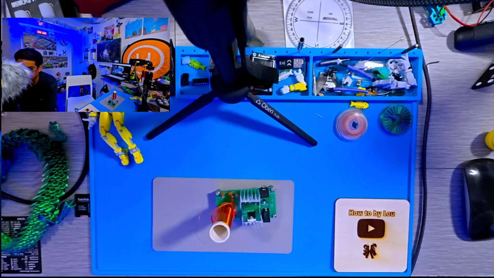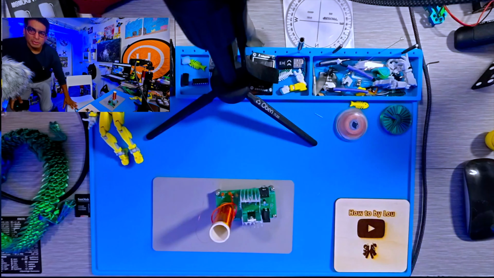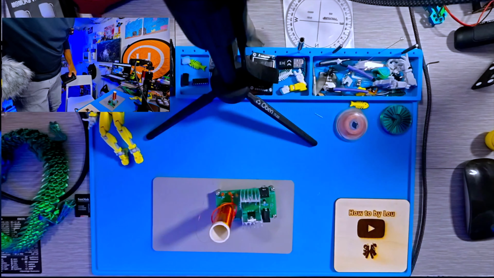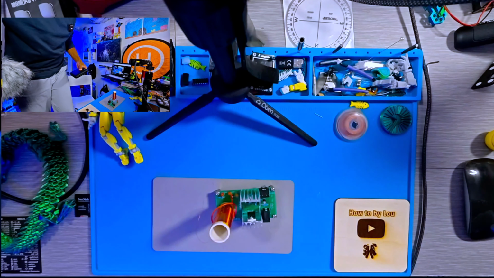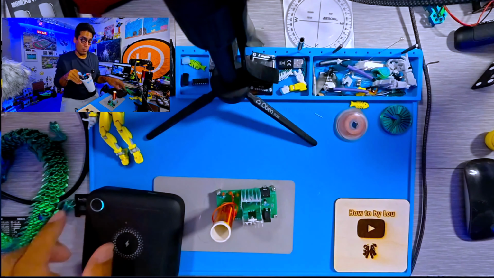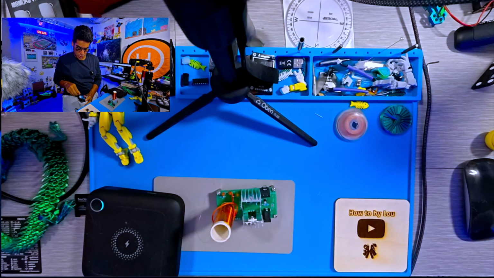Aha, it's right here, which is fine. I don't mind, it's everyone's stuff as long as they don't break it. But if they break it, that's okay because we can put it back together and we'll make a video out of it.